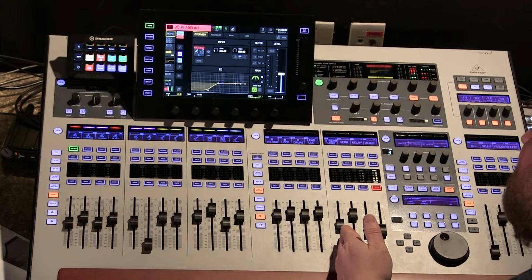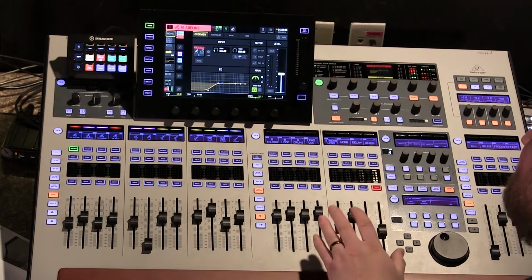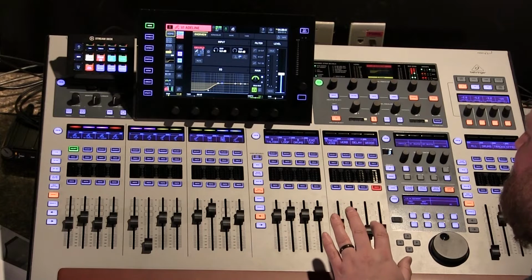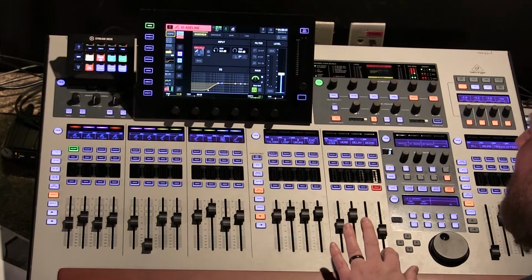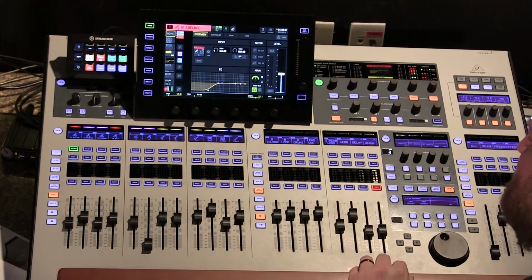I've got a channel for stream reverb, so I add a little bit of reverb into our live stream on bus 13. My vocal reverb is 14, my vocal delay is 15, and I have a channel set up for stage wedges for special things. We don't use them every week.